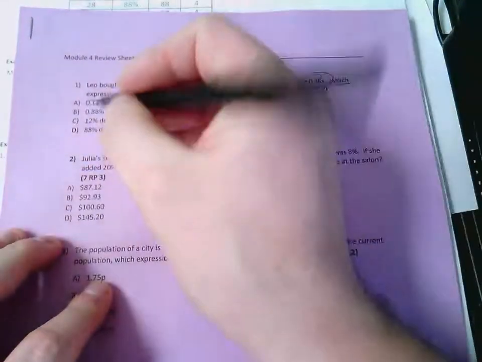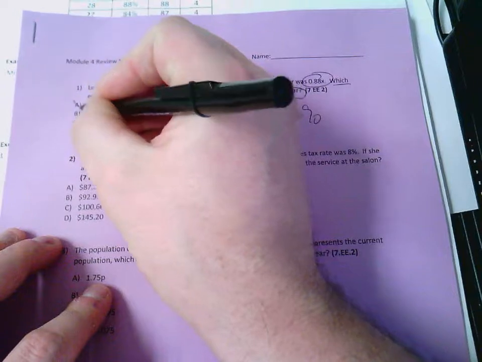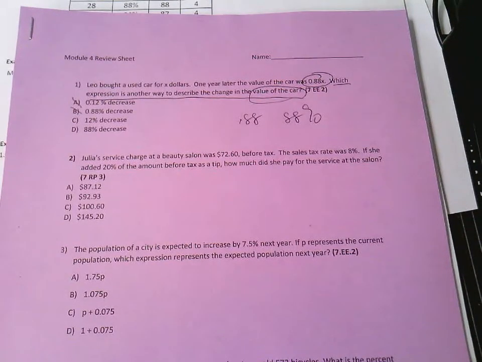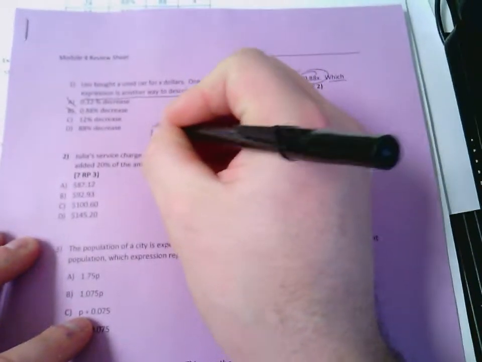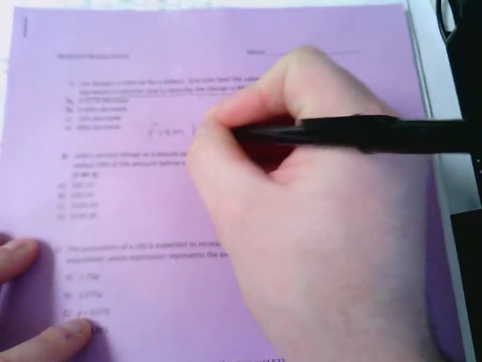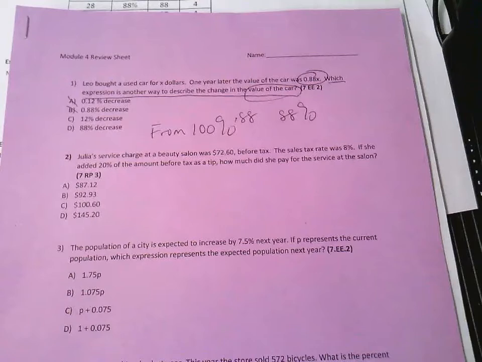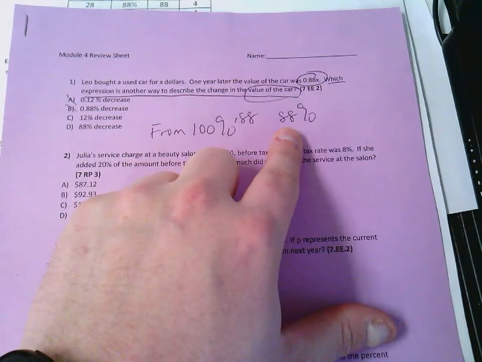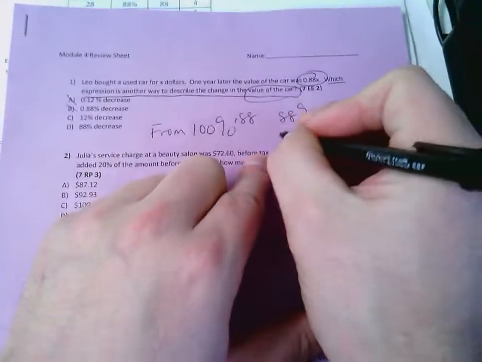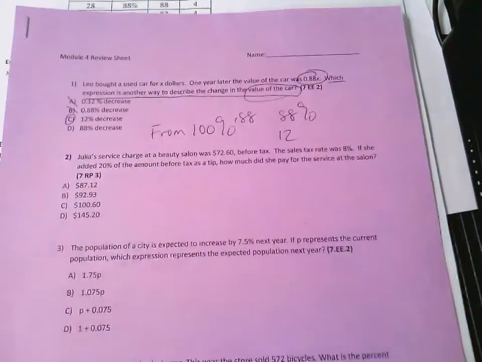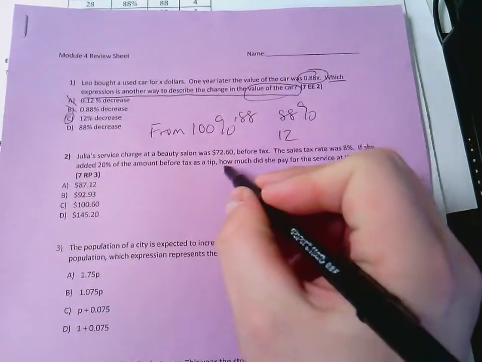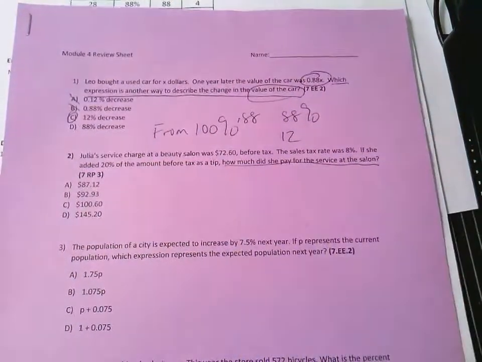I'm hoping that maybe you would know that we have to turn these decimals to percents. But you have to think from 100%. The original is 100%. If the next year it's only 88% left, that means it's a 12% decrease. Right. Okay, number 2. How much did she pay for the service at the salon?